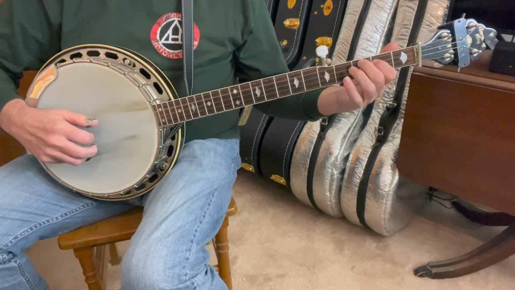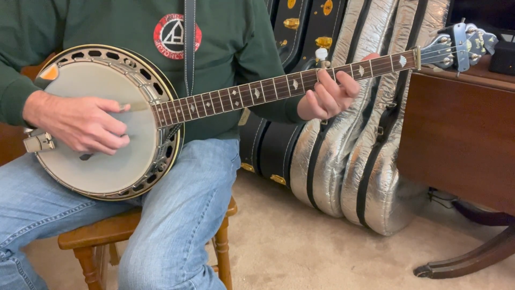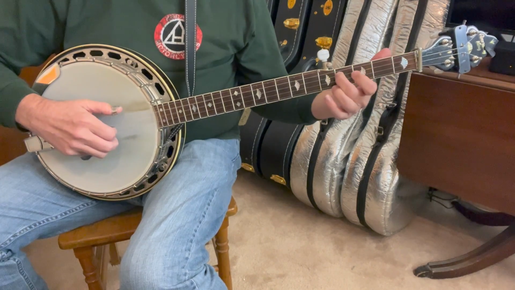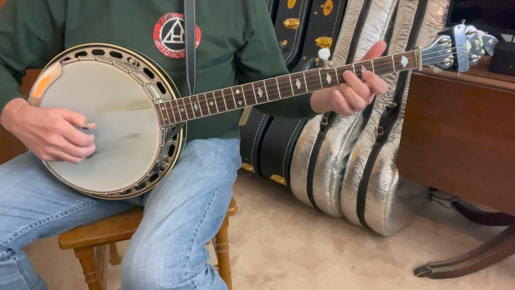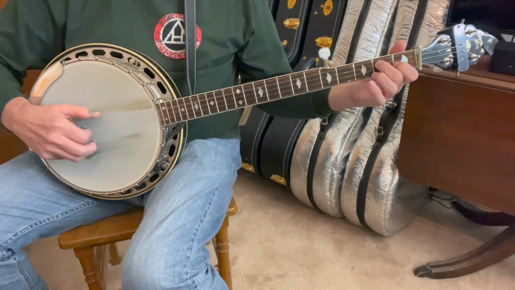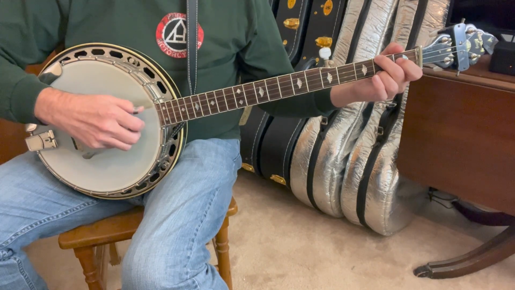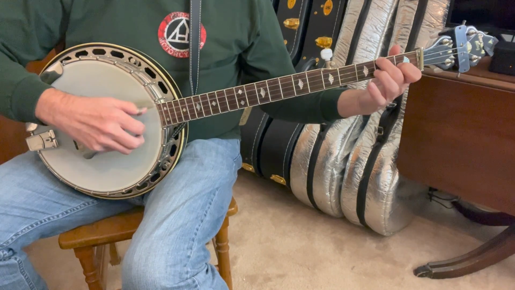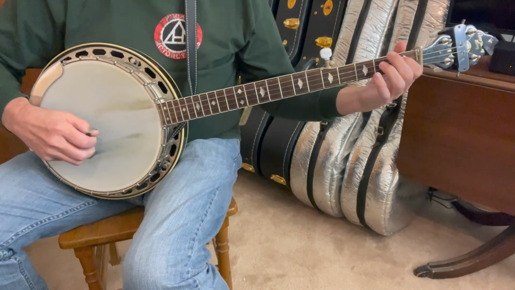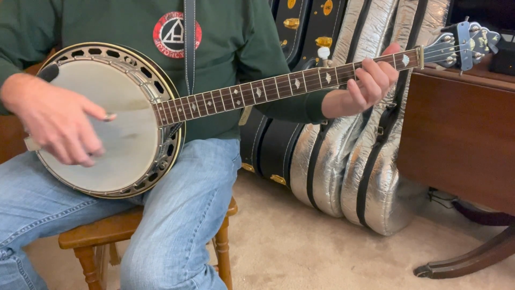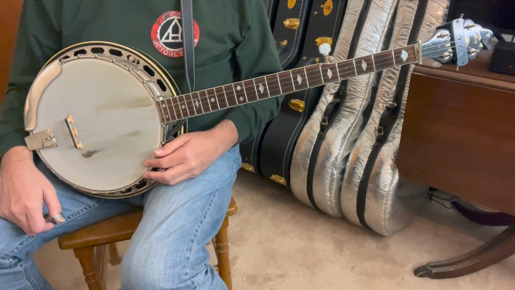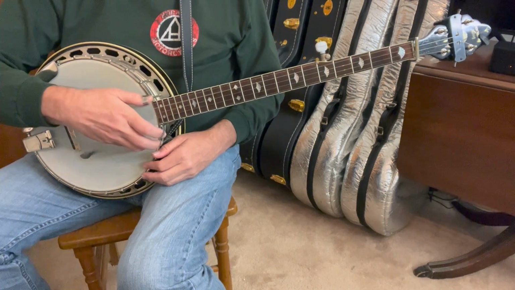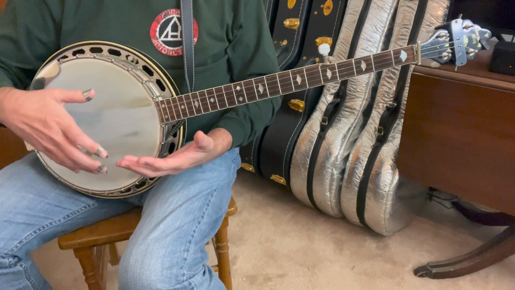So you get different sounds. Simply by moving my right hand, I get different sounds. And that's using the X and Y position to create a sense of dynamics.